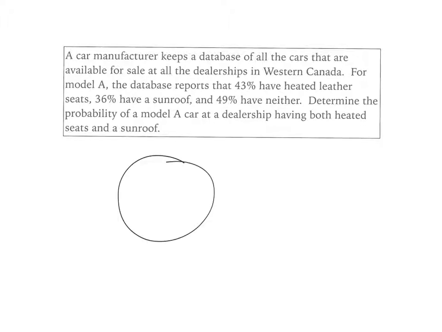Okay, so perfect. Even before I read the rest of the question, I know I'm going to make a Venn diagram. I'm going to have leather seats, sunroof.